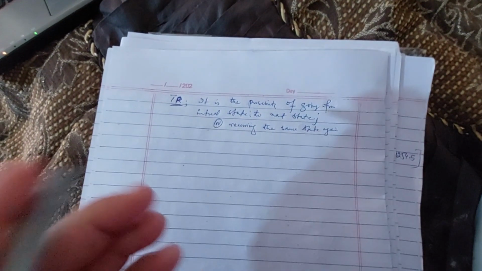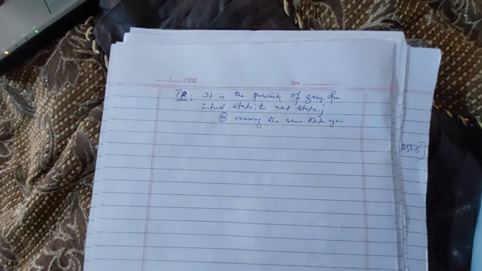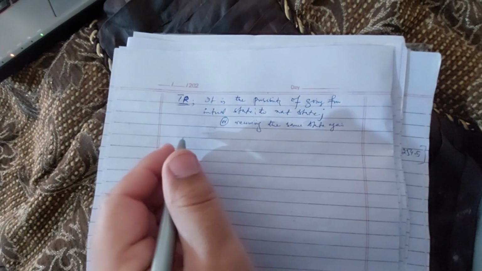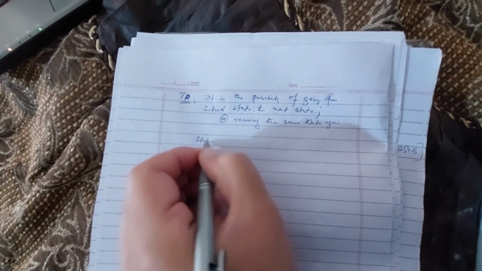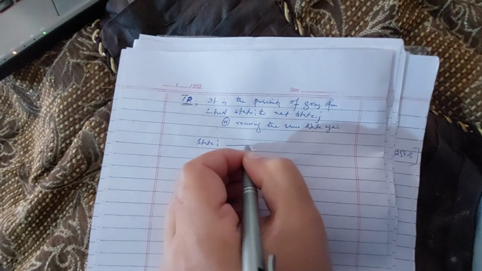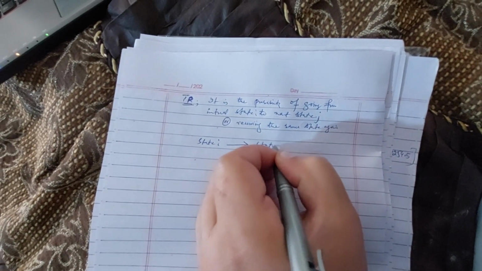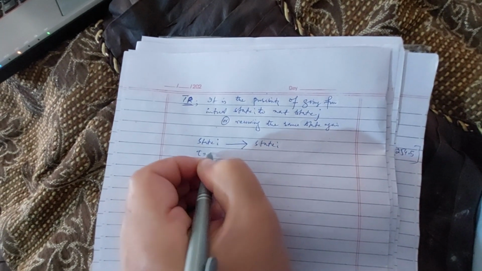When we talk about the transition, if a system is in state I, it can also get into the same state I for the next time period.